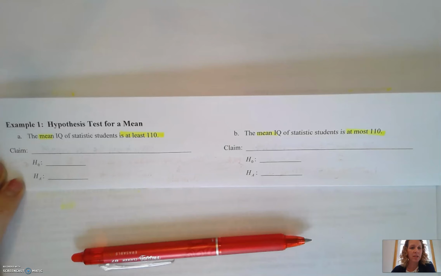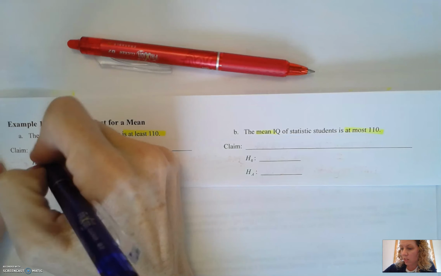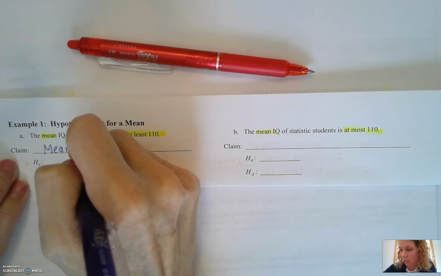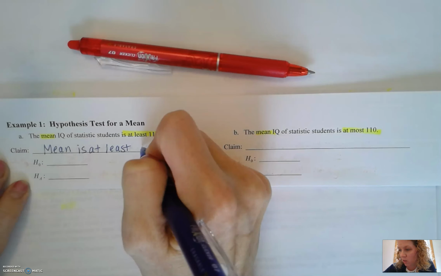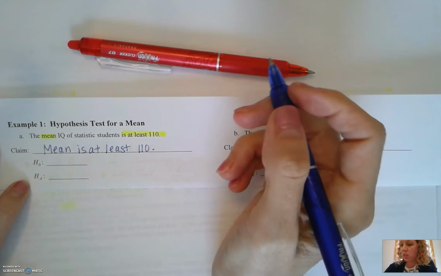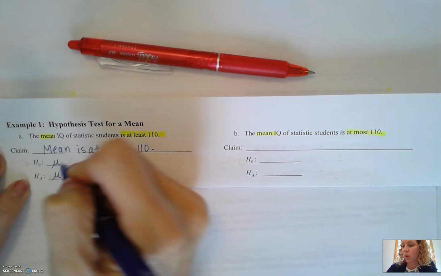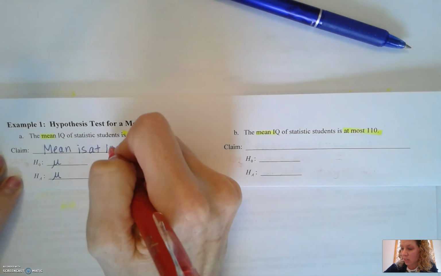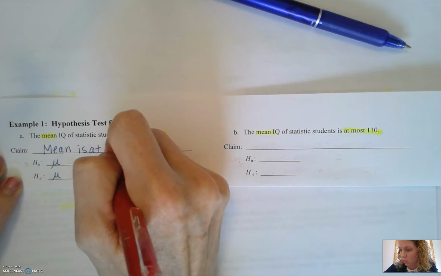Back to our problem. It says the mean of IQ stat students is at least 110. So the key words in here: we're looking at a claim about a mean, the inequality is at least, and the parameter is going to be 110. Since we're testing the claim about a mean, we're going to use the mu symbol. So we're going to put mu with H0 and HA. The inequality symbol is at least. At least is going to be greater than or equal to.